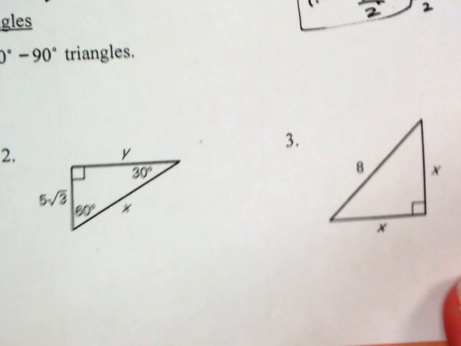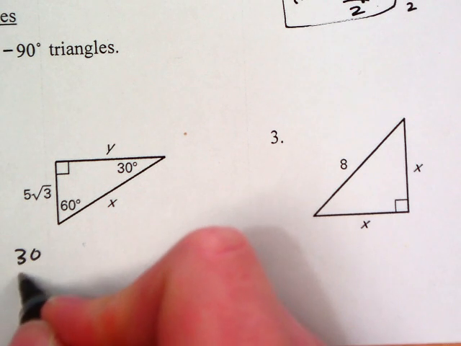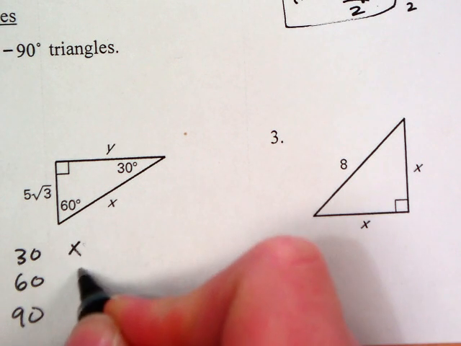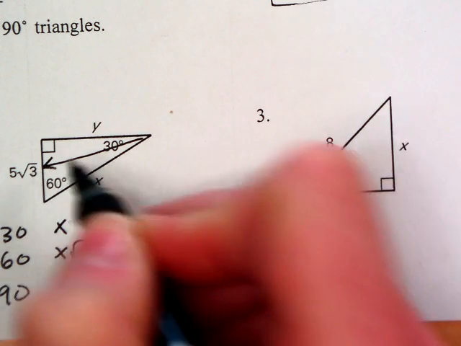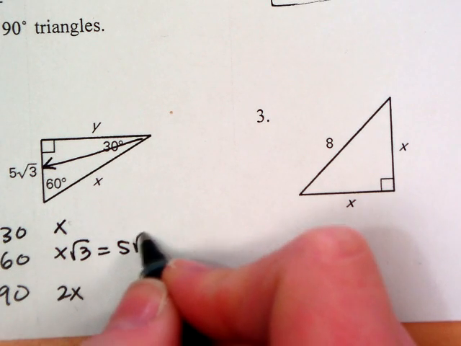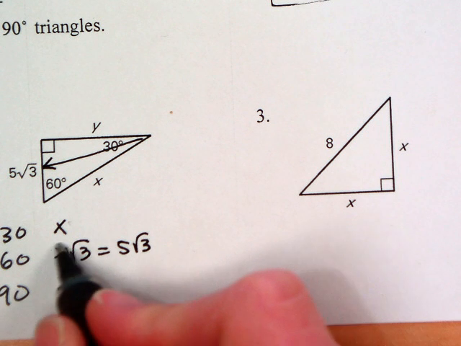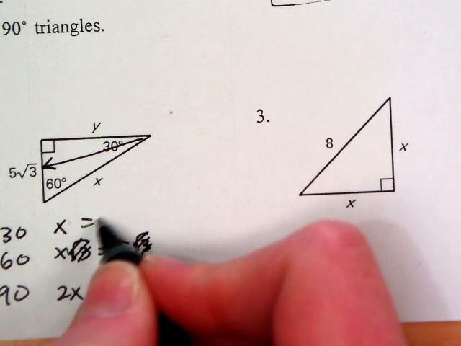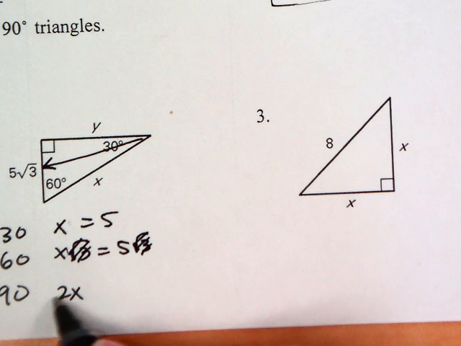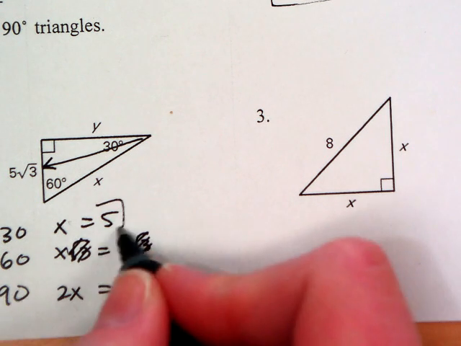Next one is a 30-60-90. These were the slightly harder triangles, x, x square root of 3 and 2x. The side we have is across from 30, so 5 square roots of 3. We're trying to figure out what the x would be, so if I get rid of the square root of 3, I'll end up with 5. And then 5 times 2 would be 10, and it gives me both of those.